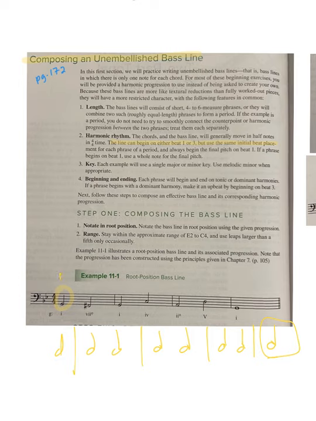If you start on beat 1, like in this example, you're going to have a whole note at the end. If you start on beat 3, like your workbook wants you to do, you're going to have a half note at the end. That's what harmonic rhythm is discussing. Okay, the key: we're going to keep it in major or minor, and we're going to begin and end on tonic or dominant harmonies. If it starts with a dominant harmony, so you're starting on a 5, it's going to be an upbeat, as in this example right here, where you're not starting on beat 1, but on beat 3.